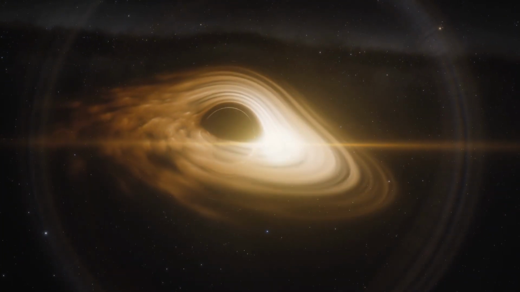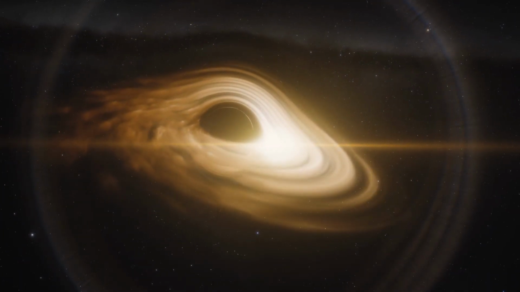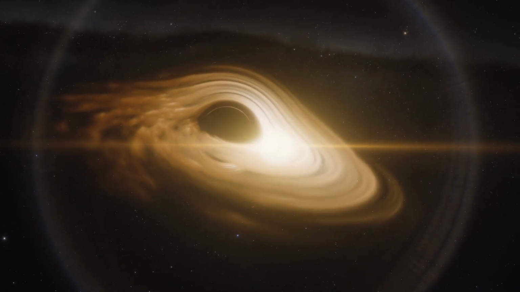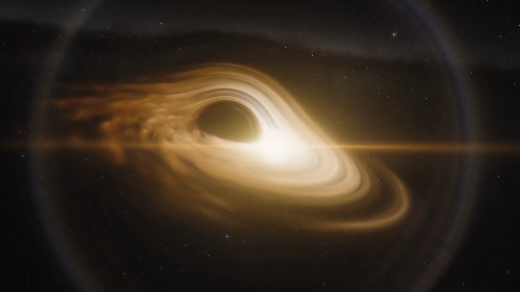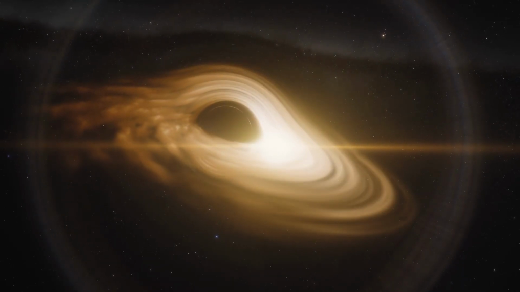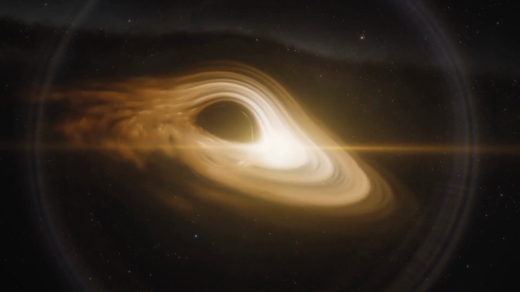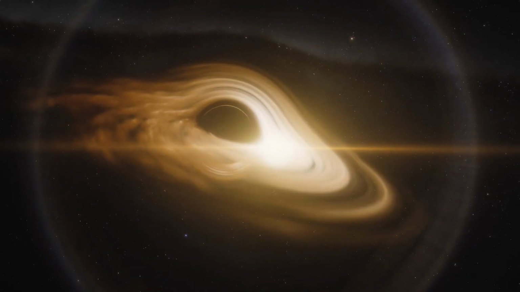We've learned that black holes shape cosmic evolution. They regulate galaxy growth through feedback. They mark the endpoints of stellar evolution. They will dominate the universe's mass in the far future. They are integral to the cosmos, not peripheral.